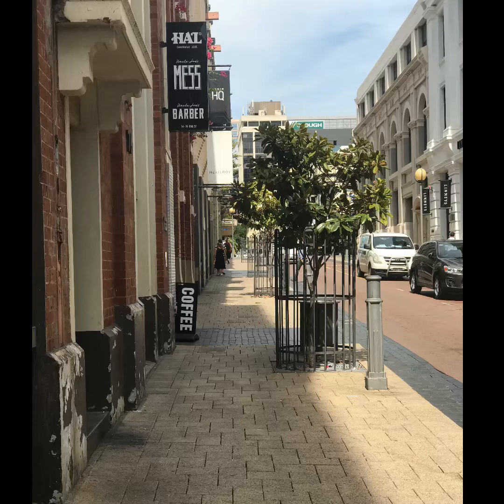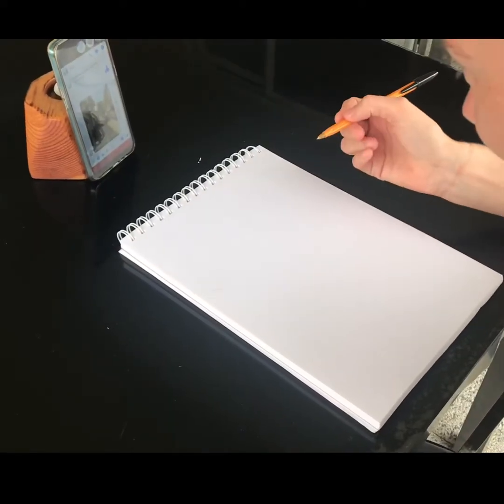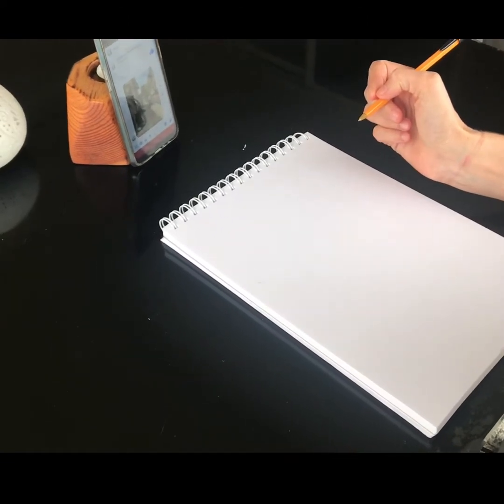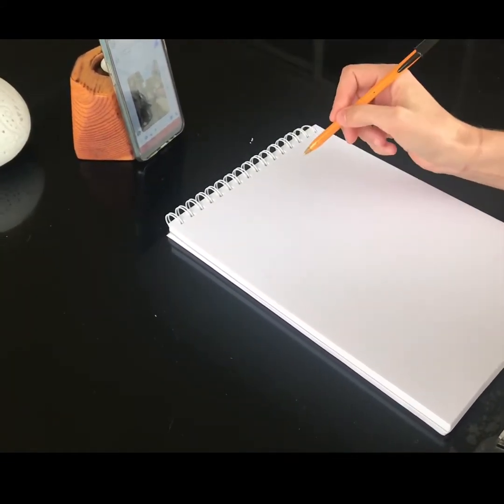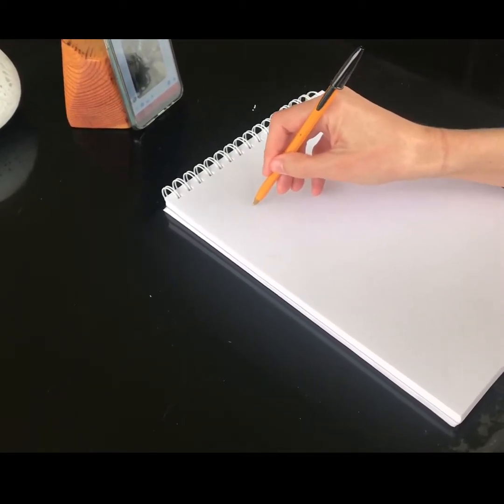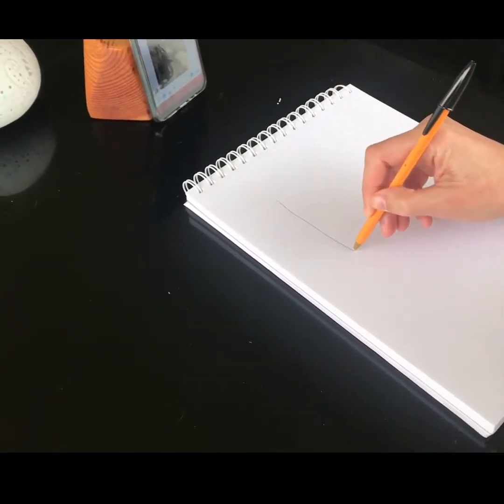This is the photo I'm going to use for this exercise. It's of Hay Street in Perth, Western Australia. This is going to be a continuous line drawing. I'm using a picture that I took in this Perth city at Hay Street. And so the idea is continuous lines, so I'm not going to take my pen off the paper.